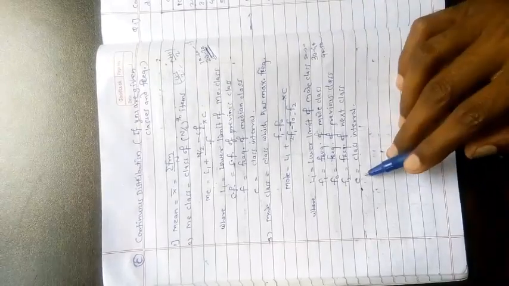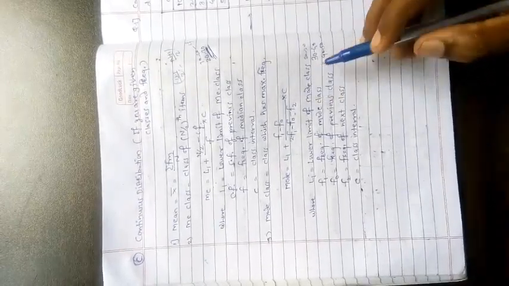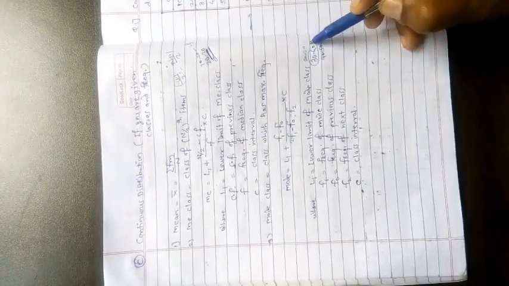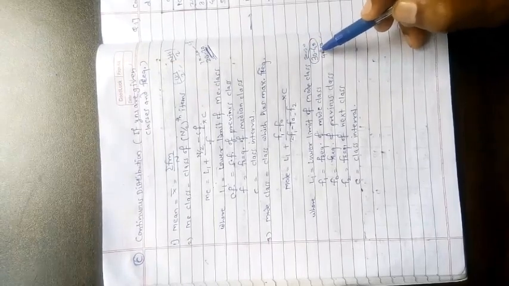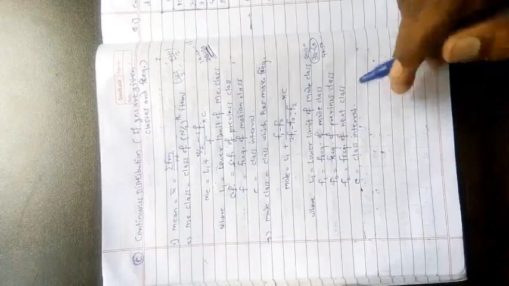And c is the class interval, the difference between the limits of your mode class, 30 to 40. What is the difference? That is 10, so c is equal to 10.